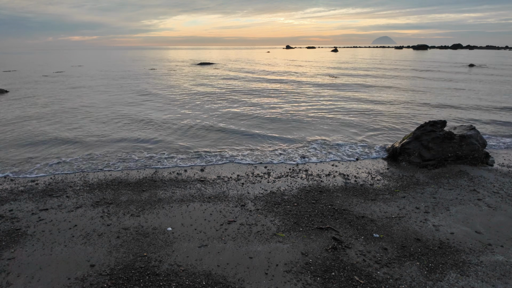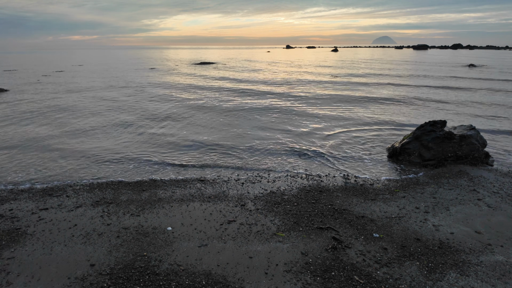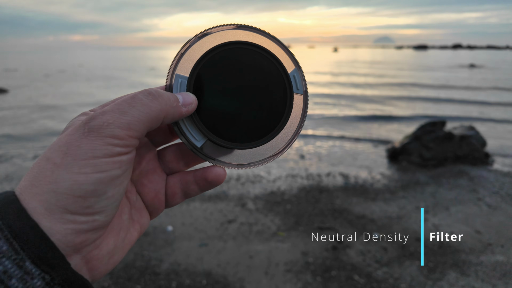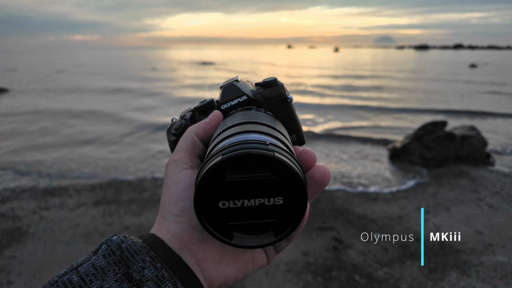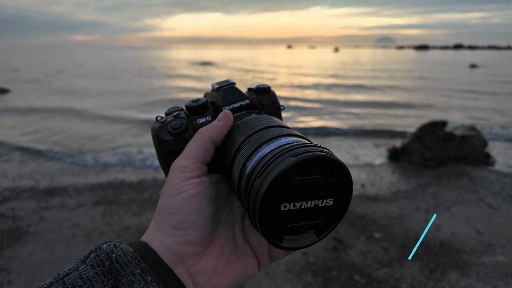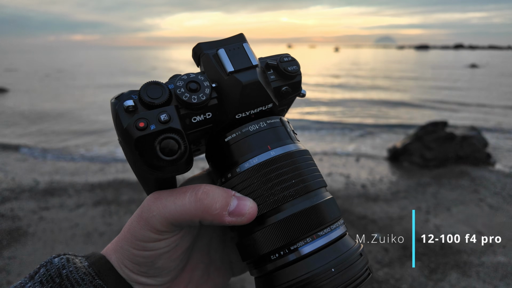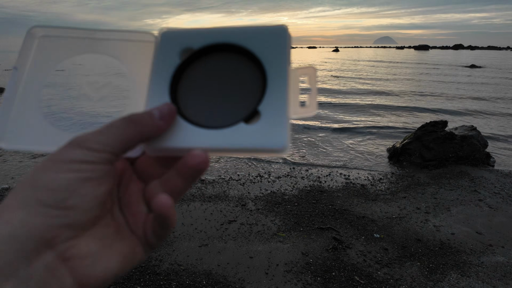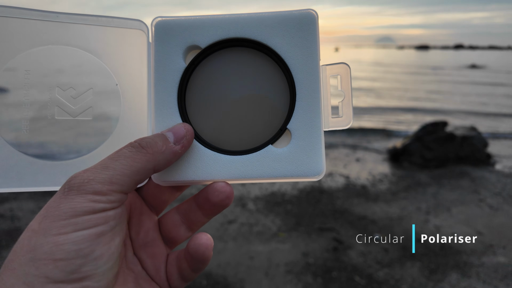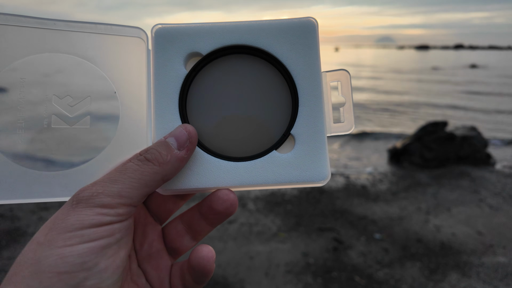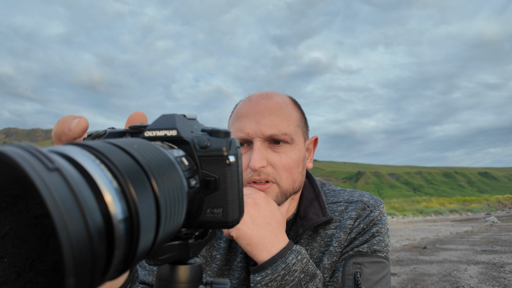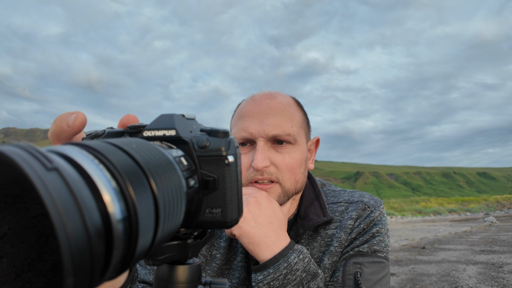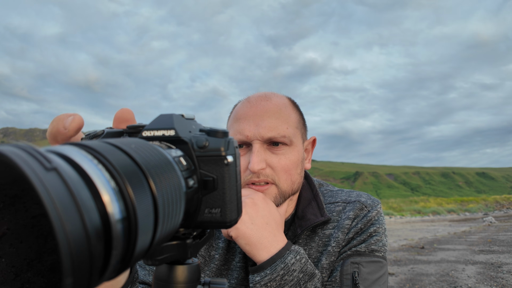Some things that you'll need to achieve a longer exposure is a neutral density filter, a camera of your choice, which I'm using the OMD EM1 MKIII with the 12-100 lens. You can also use a polarizing filter if you wish to take the glare off the water. I've moved a wee bit closer to the rock so you can see more of what I'm talking about with the shutter speed.